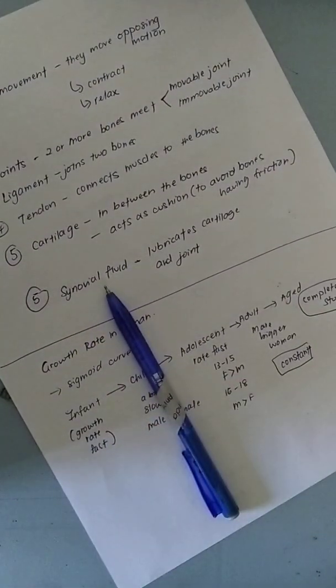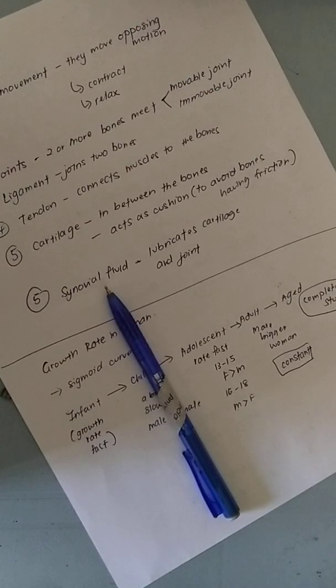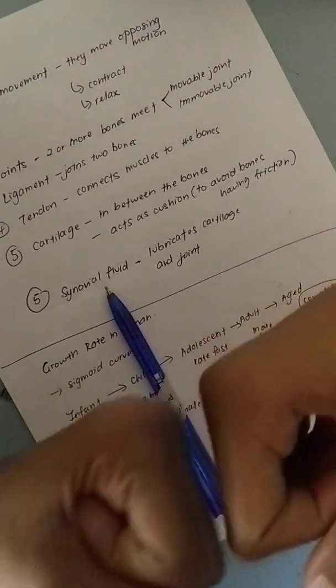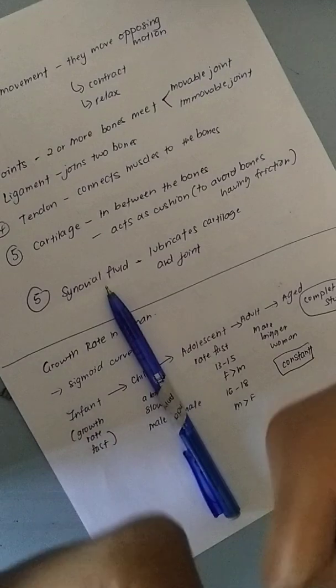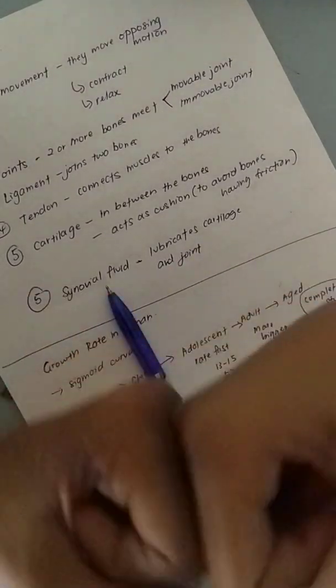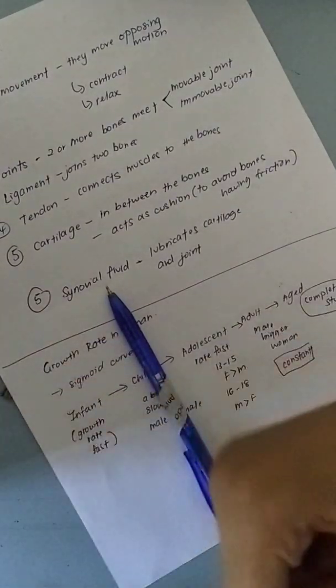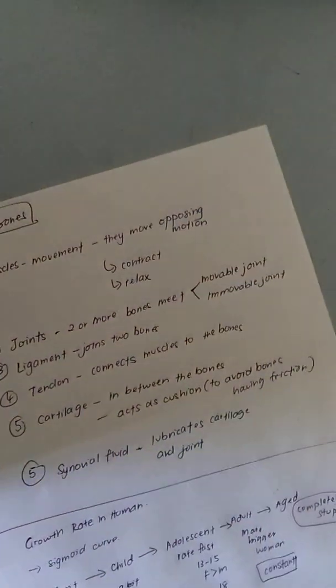Like how in a mother's womb, let's say the woman is pregnant, there is fluid, amniotic fluid. What's the function? To protect the baby from shock, to act as a cushion, right? The same way, this synovial fluid in between the bones is to lubricate the cartilage and the joint to avoid the bones having friction. Because if the bones have friction, you will have terrible pain. Okay? So you need to know the words.